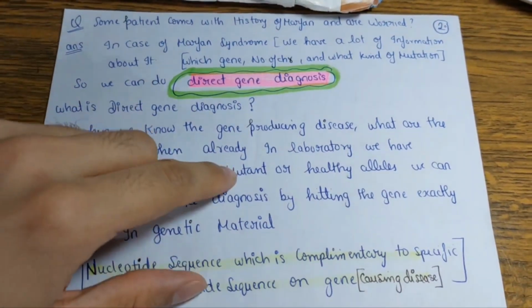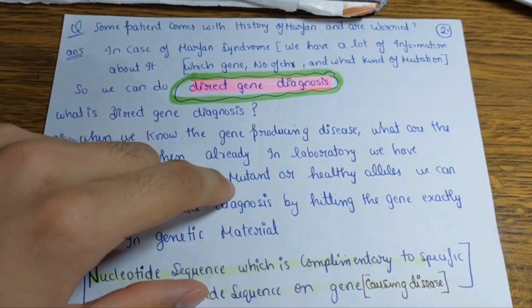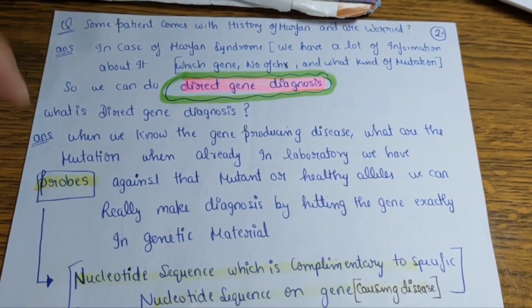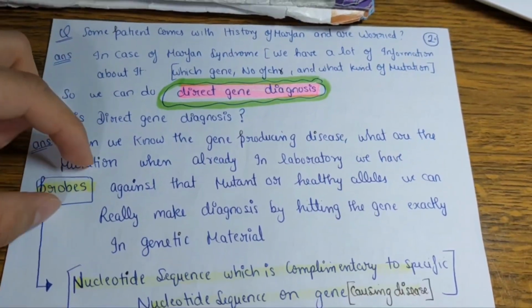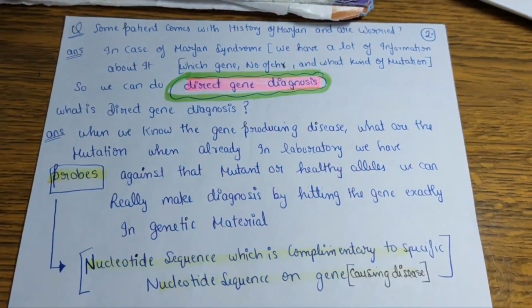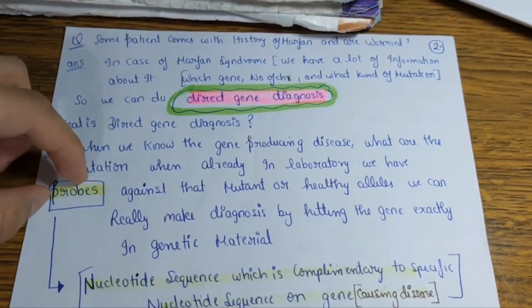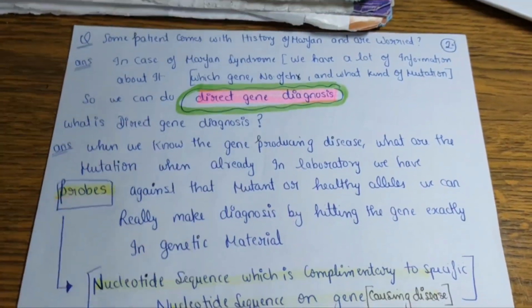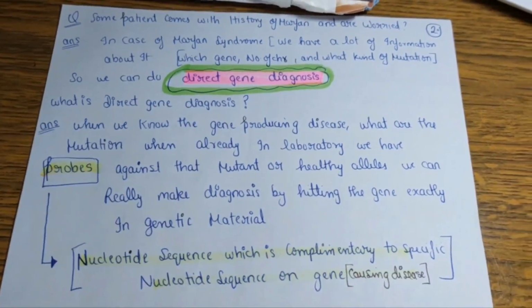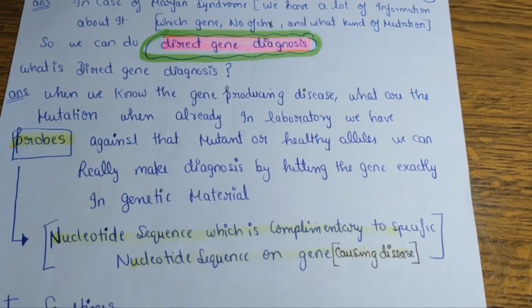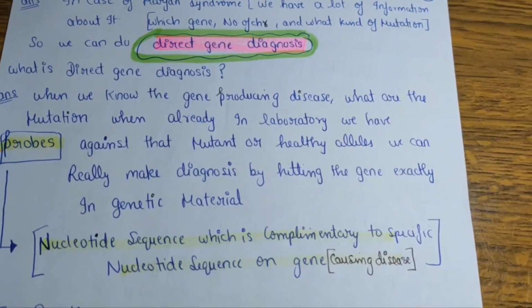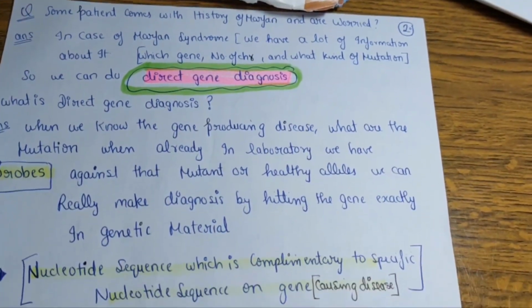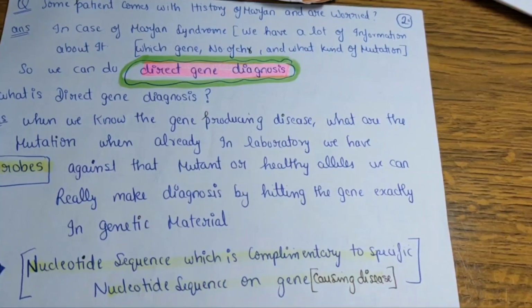For example, if we know the gene, the chromosome number, and what kind of mutation we have, we can make a nucleotide sequence, or a probe, which is complementary to that. When we drop that probe onto the DNA, it will go and bind with that mutant allele, so we can hit that gene exactly in the genetic material. If they bind, we know that yes, this mutant gene is present, and that is the reason for the disease, and the future generation will also have the disease. So this is direct gene diagnosis.